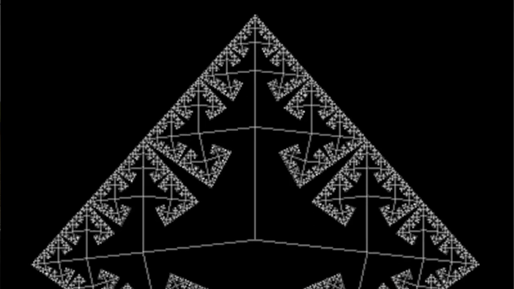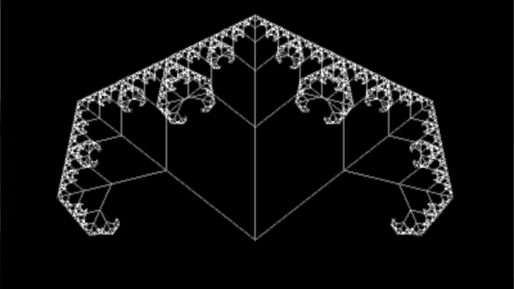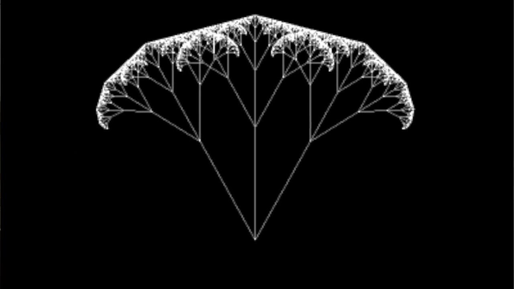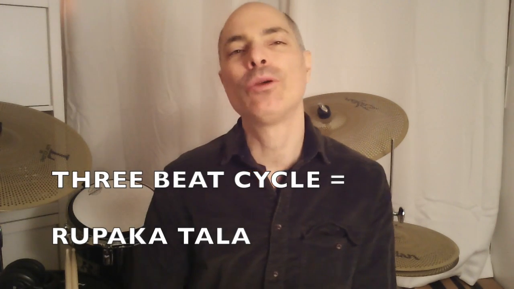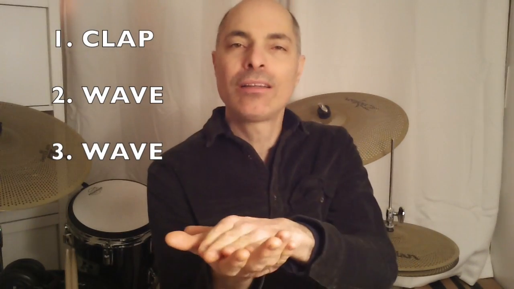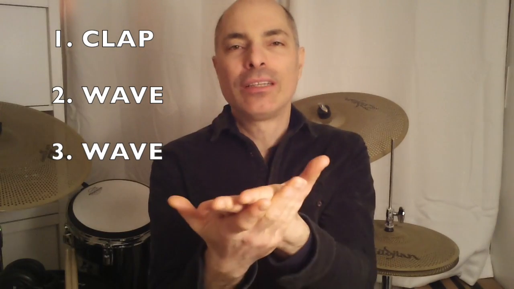And one of the most interesting and exciting things about South Indian rhythm is that it manages to express the fractal in many different shapes and forms. I have prepared for you a few examples of fractal rhythm. The first example is in 3-beat cycle, Rupa Katala, and we're going to clap it like this. 1, 2, 3. Clap, wave, wave.